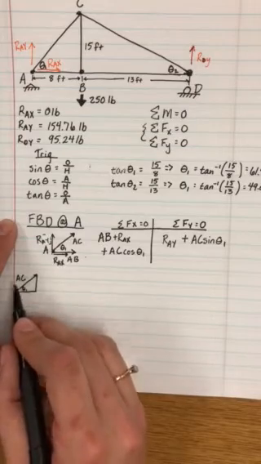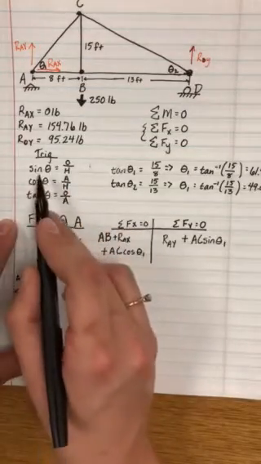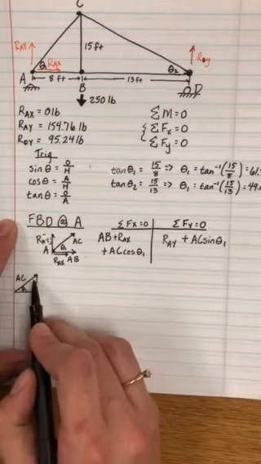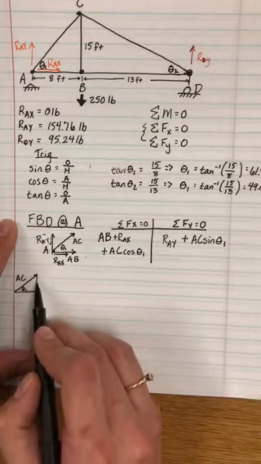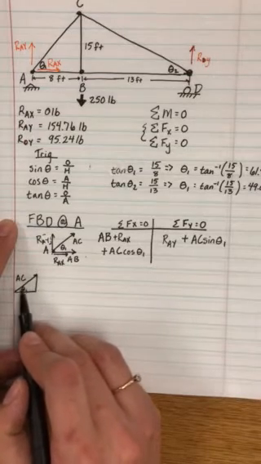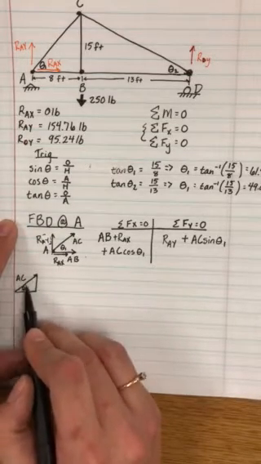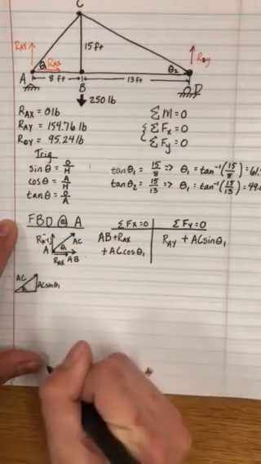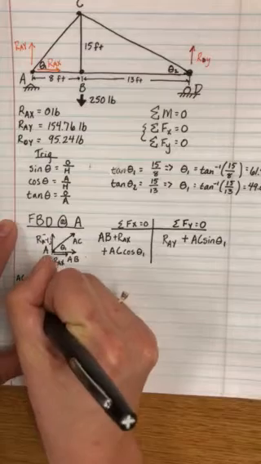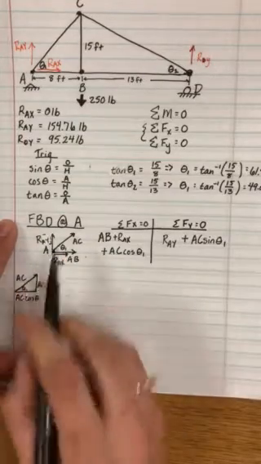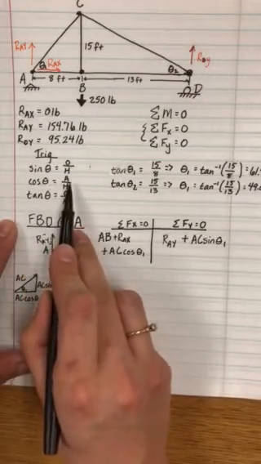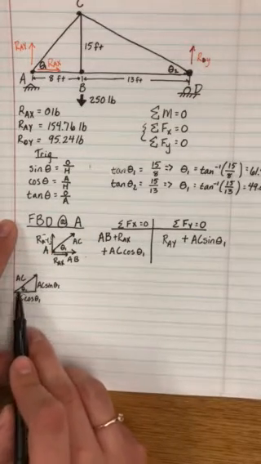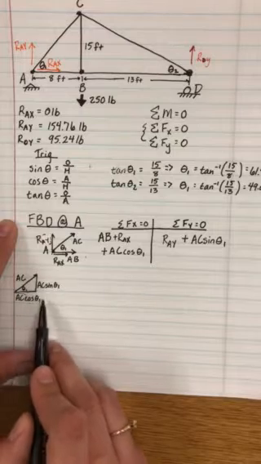So by definition from the trig functions up above, if sine of theta is the opposite side divided by the hypotenuse, then I can rewrite the opposite side here as the product of the sine of my angle multiplied by AC. So this is AC sine of theta 1, and this is AC cosine of theta 1 by the same logic, because cosine is the adjacent side divided by the hypotenuse, so I can rewrite my adjacent side as a product of my hypotenuse and cosine.